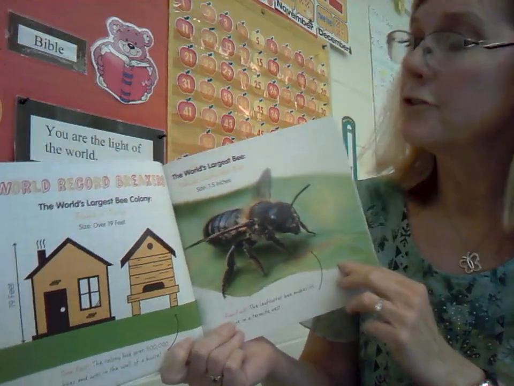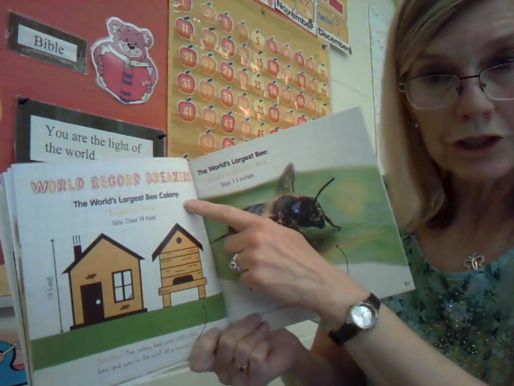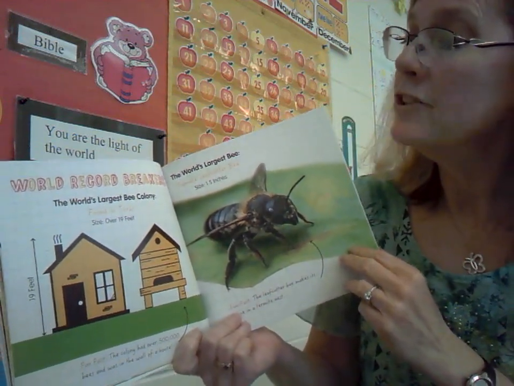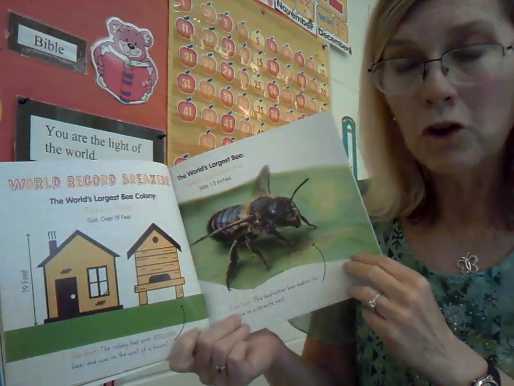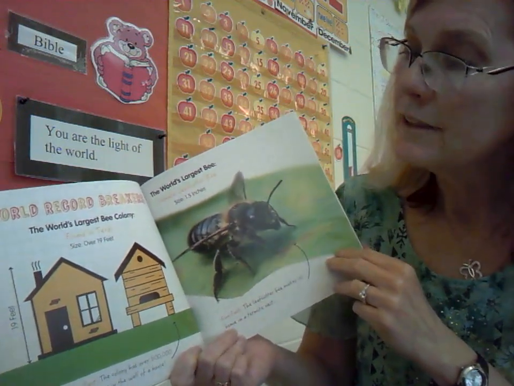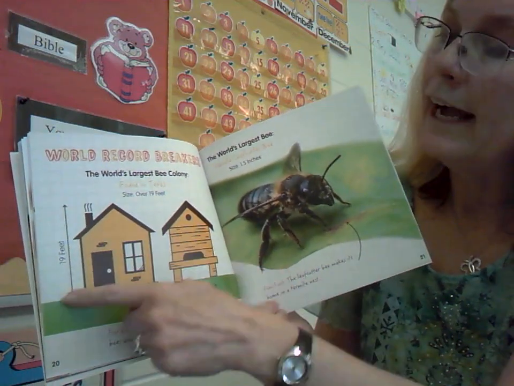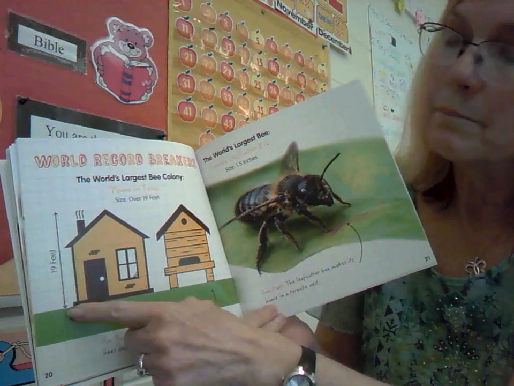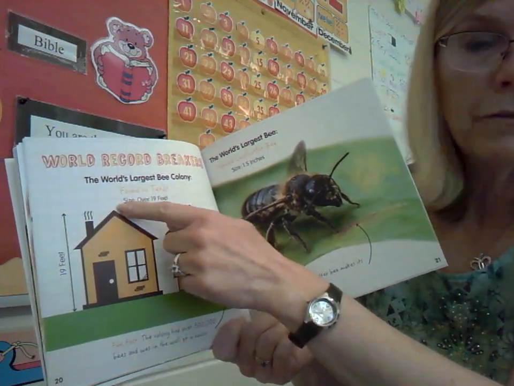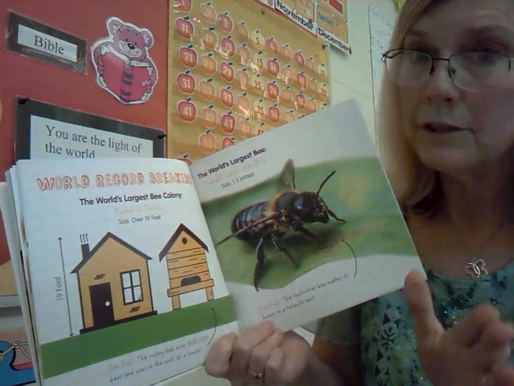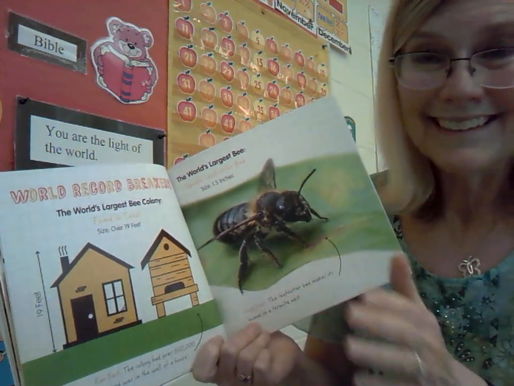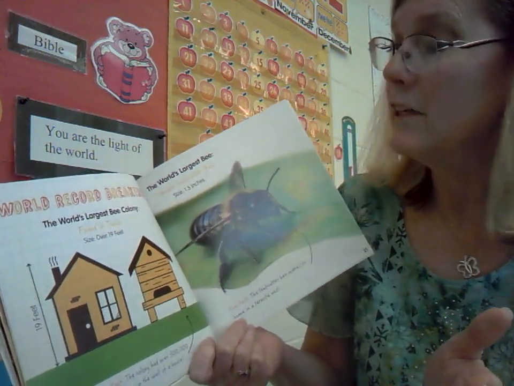World record breakers. The world's largest bee colony. It was found in Texas, and its size was over 19 feet. And here they've got a drawing of a house to show you 19 feet is about from the ground to the top of this roof. So 19 feet is pretty big. And this is how big the largest bee colony was.